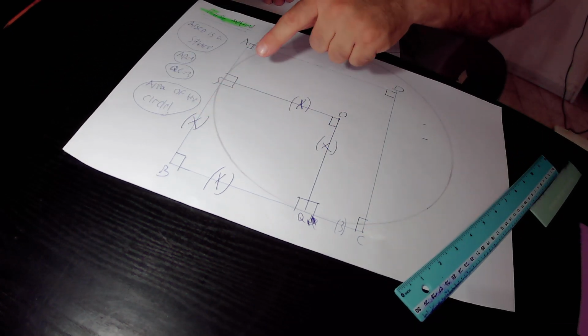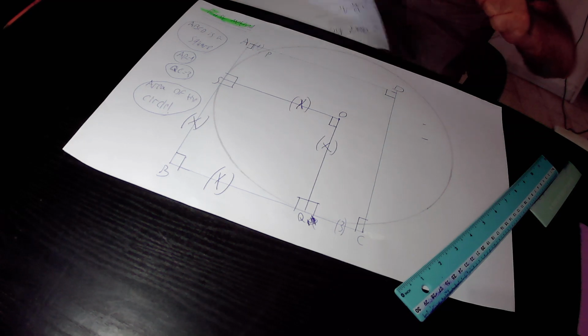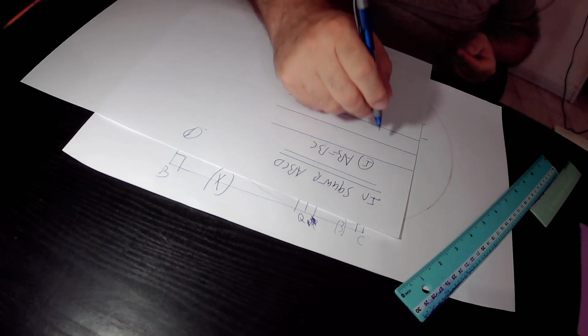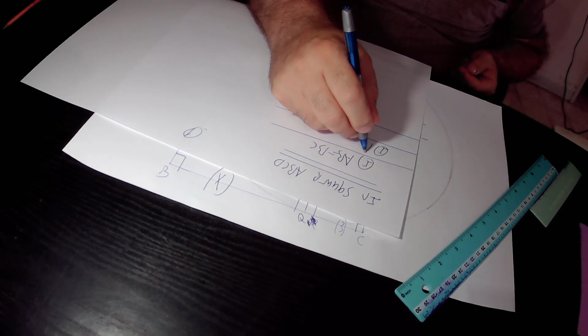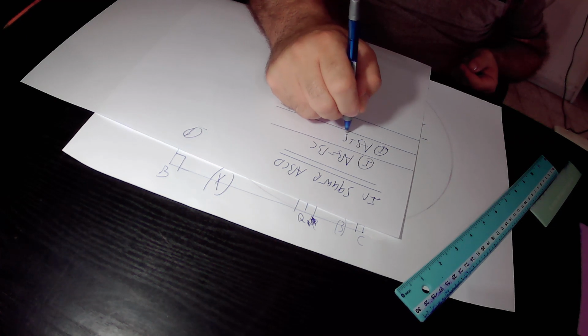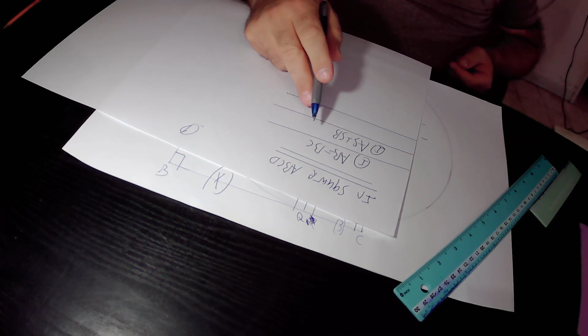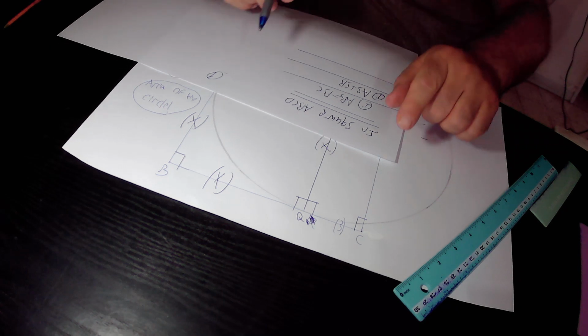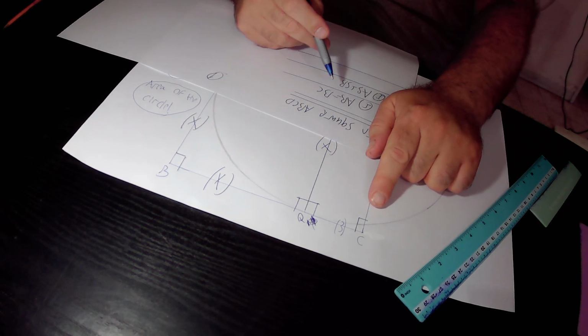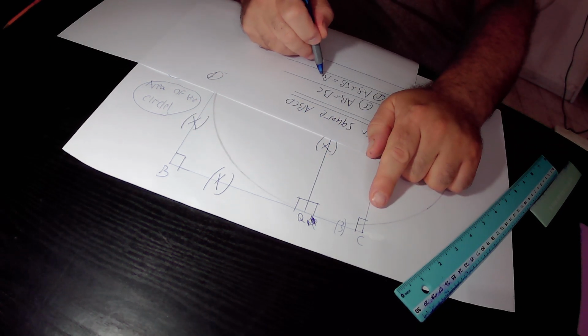AB in total equals AS plus SB, and AB equals BC. BC in total equals BQ plus QC.